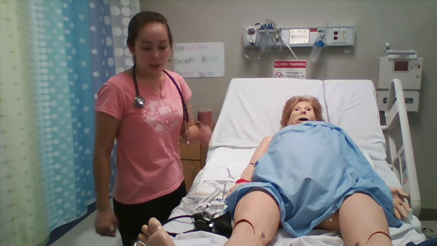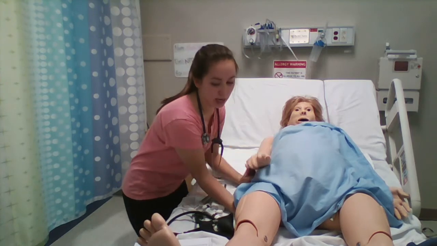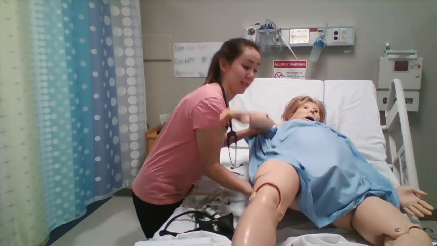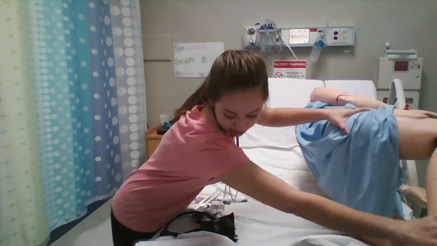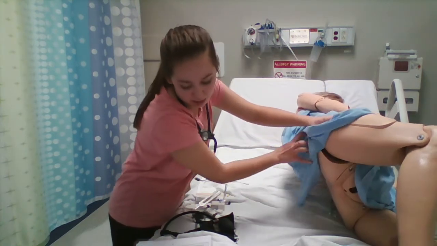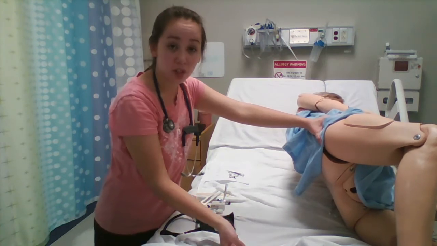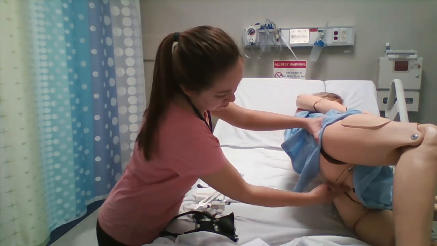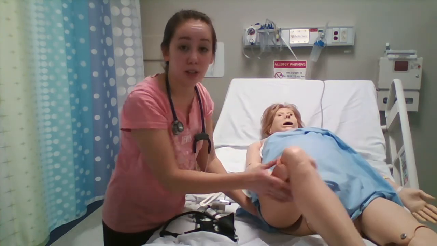Then for genitalia, pelvic, and rectum, I would have the patient lay on her left side, which she doesn't want to do right now. Bend that right leg and knee, and perform a rectal examination to assess anal sphincter tone and surface characteristics. I would put gloves on, and then note the characteristics of stool when I remove my lubricated finger.